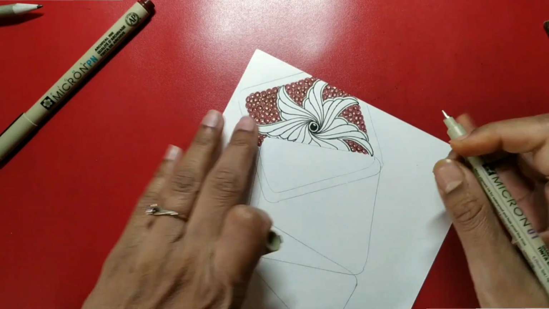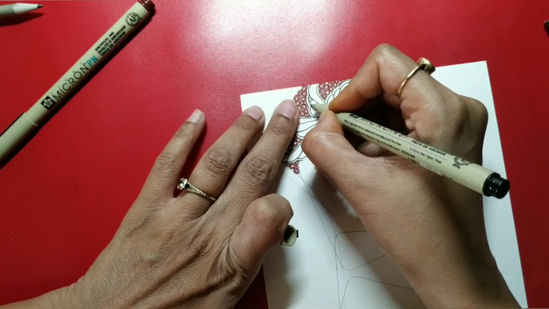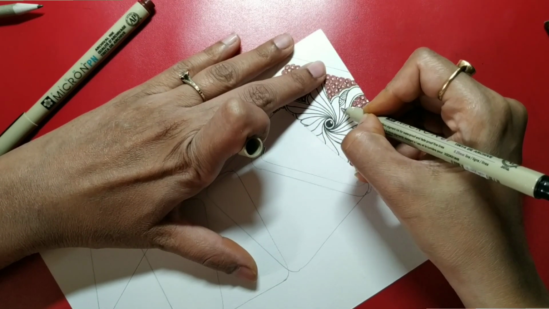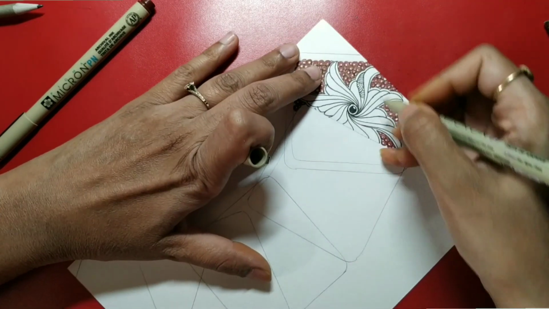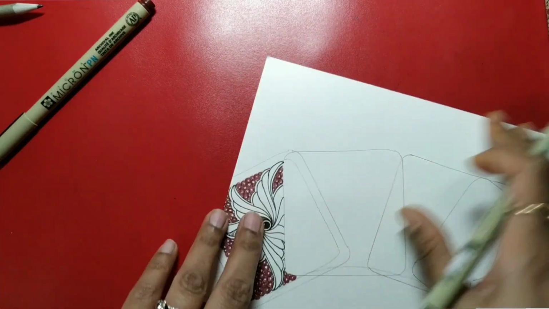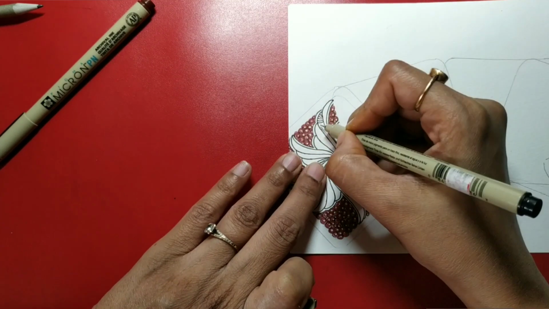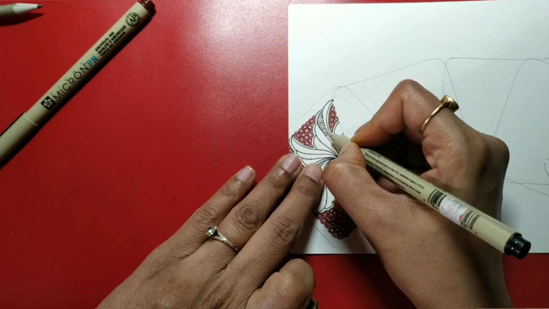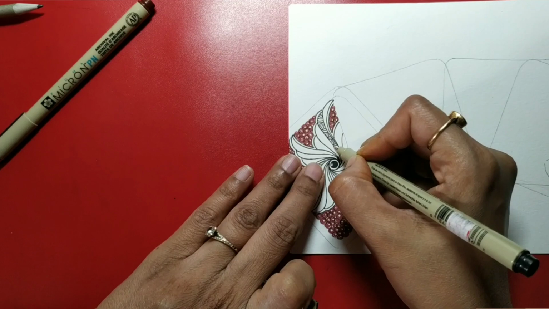Now inside my drawings, if you want, inside one of the sections you can add any tangle. So I'm just going to add a simple tangle called Shattuck inside one of the sections of my drawings. So there are 3 sections in each of these feathers or wings. Yeah, so you can add alternatively. This simple tangle is Shattuck. You just have to draw straight or curvy lines and keep changing the angle of the lines as you draw them.